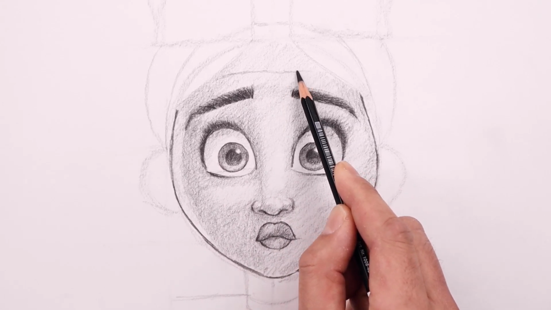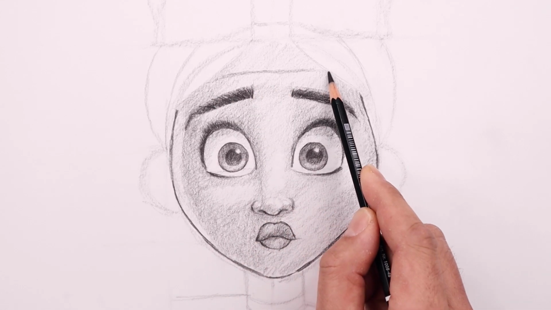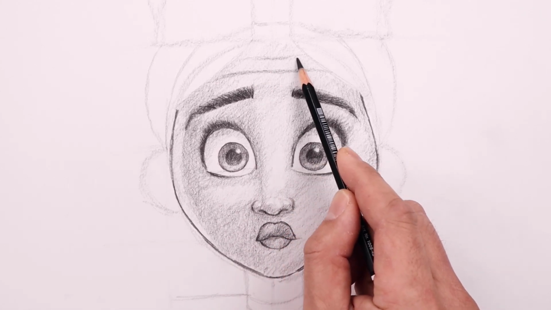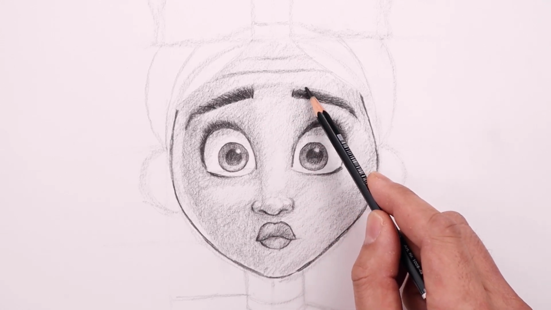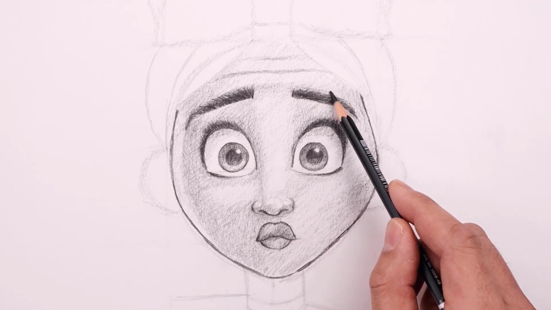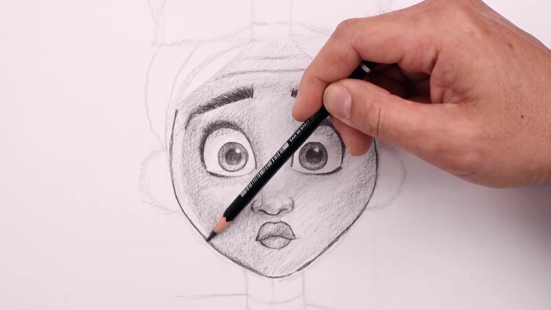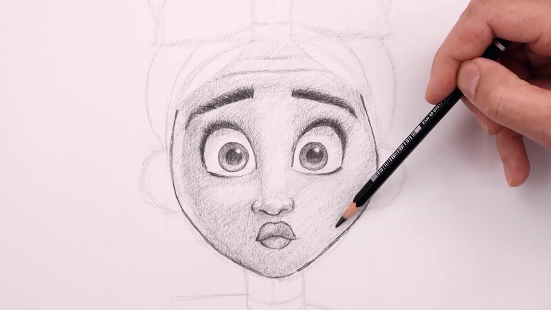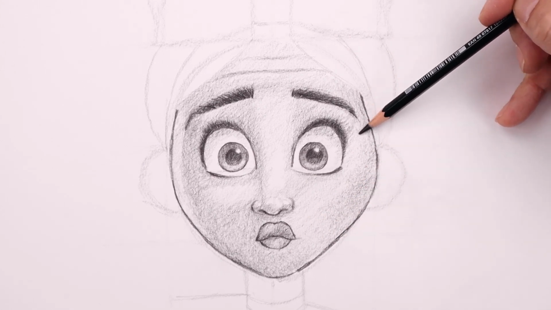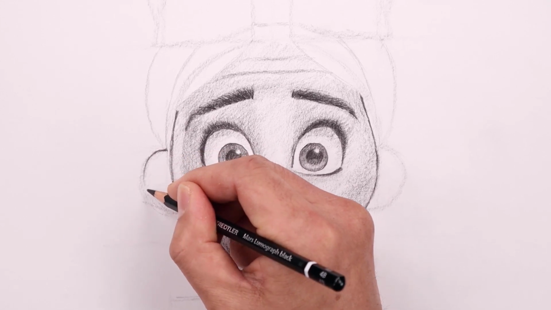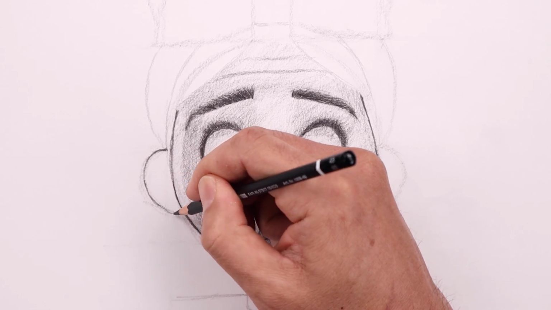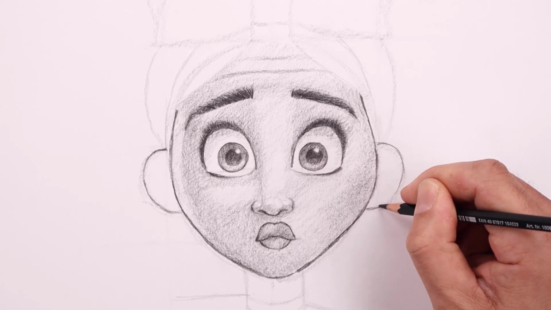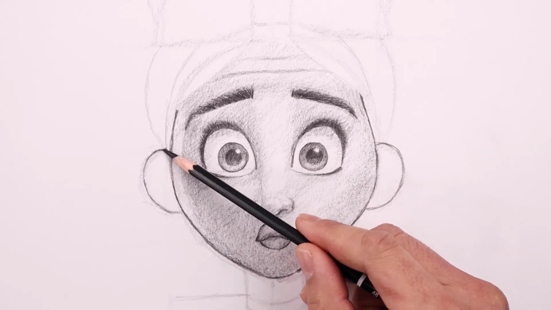Let's add some folds across the forehead. I'm going to move out to the side and start adding some detail to the ears. Start with the outside edge, coming in towards the earlobe. And then we'll lightly shade those in.